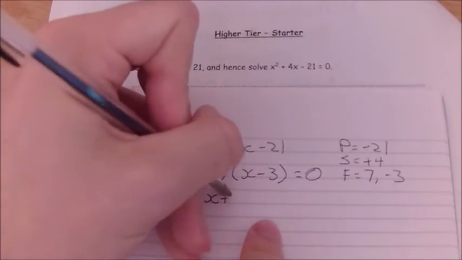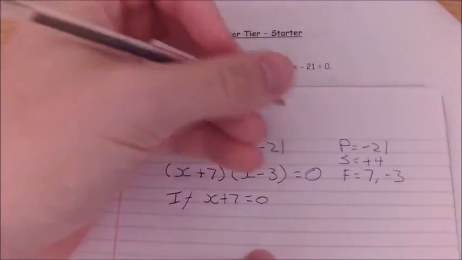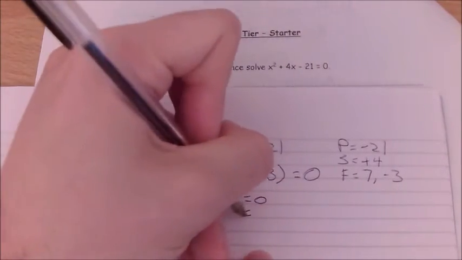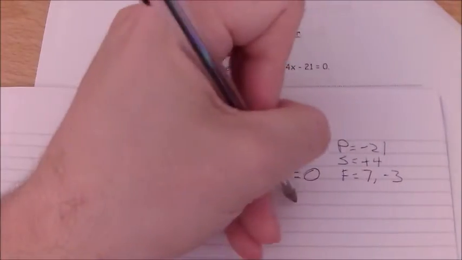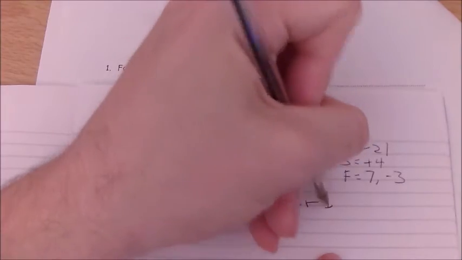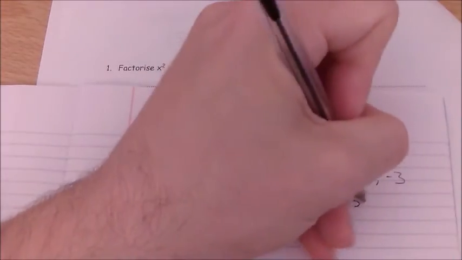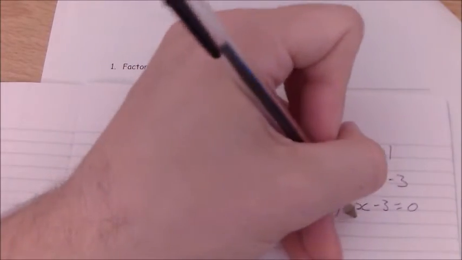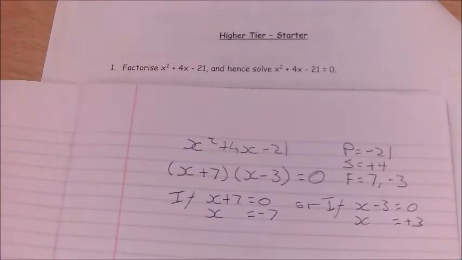If x plus 7 equals 0, x equals minus 7, or if x minus 3 equals 0, x equals plus 3, or just 3.